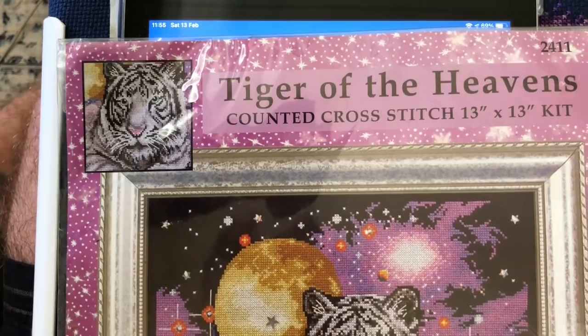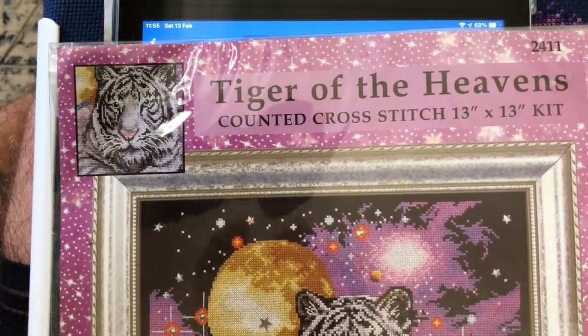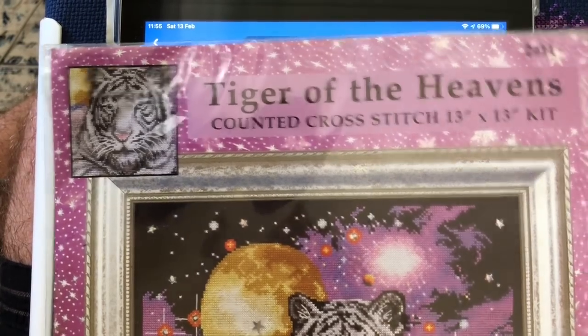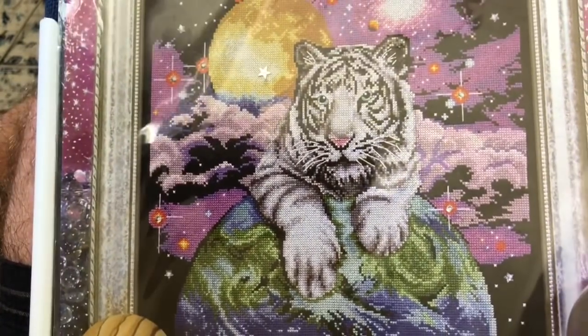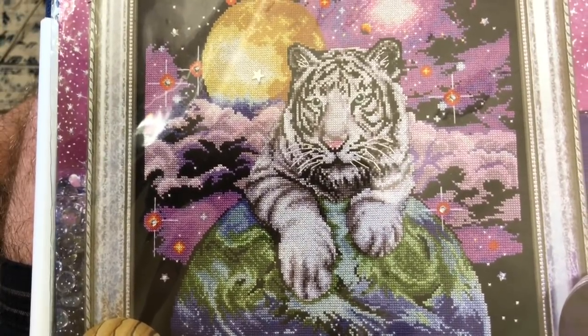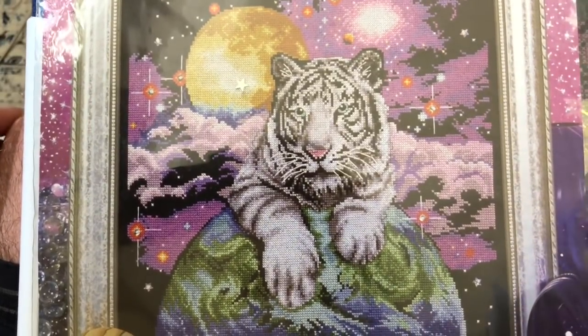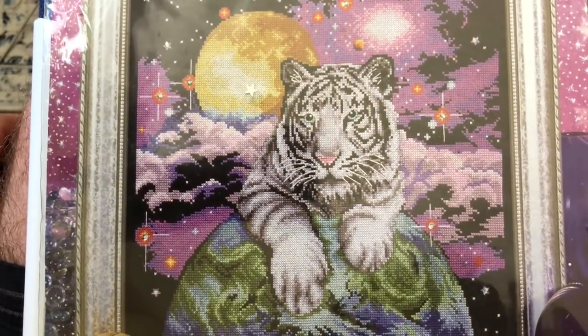So today we're going to work on Tiger of the Heavens. A couple of people have asked where it is, so I thought I'd work on that one for you today. So that's what this one's going to look like. Excuse the glare. I've also got a couple of questions that have been asked by you guys, so I'm going to go through those.